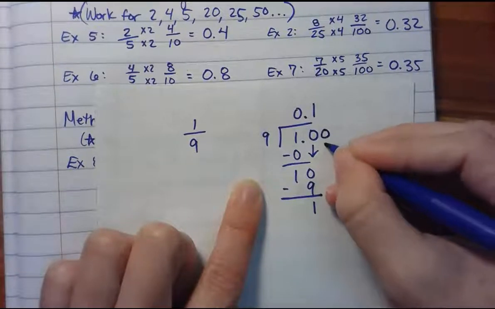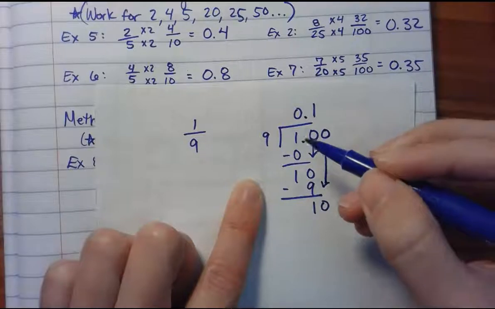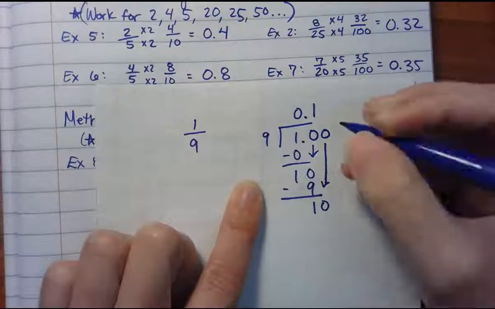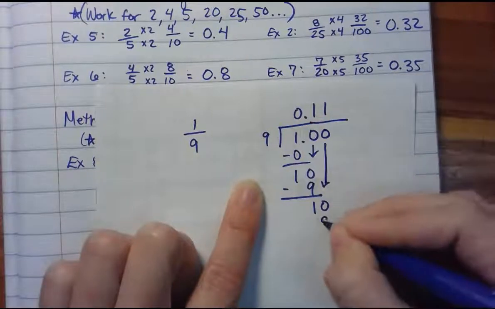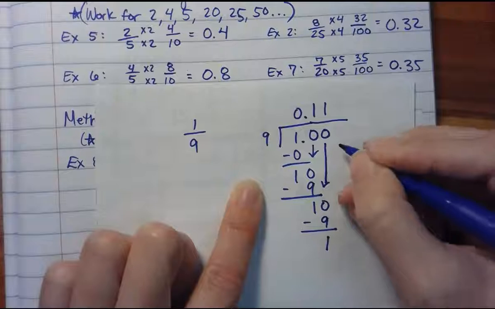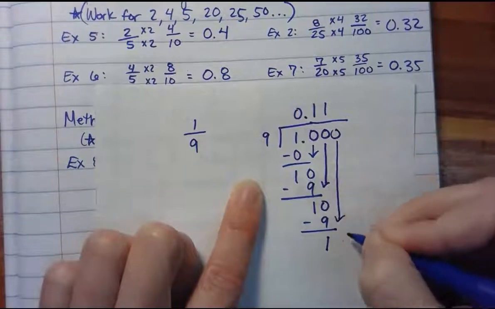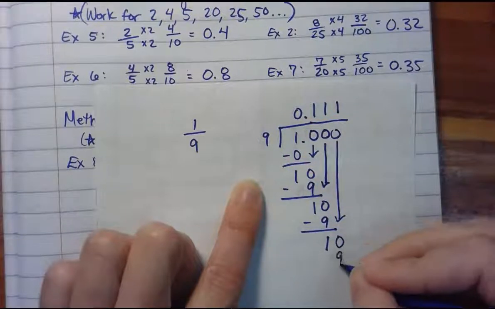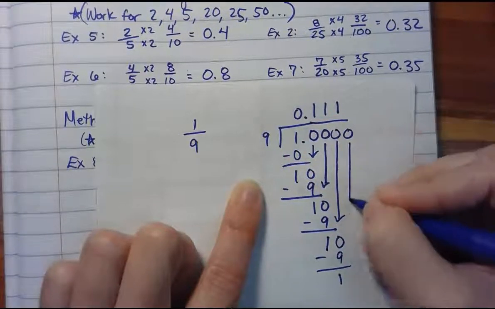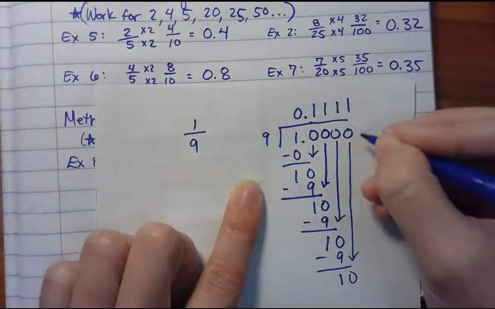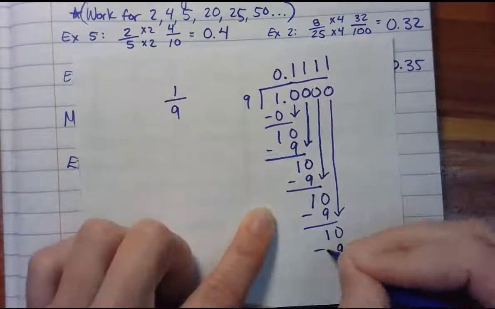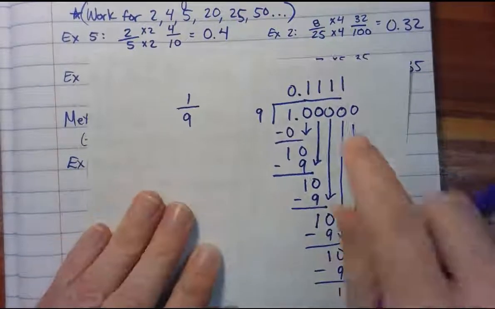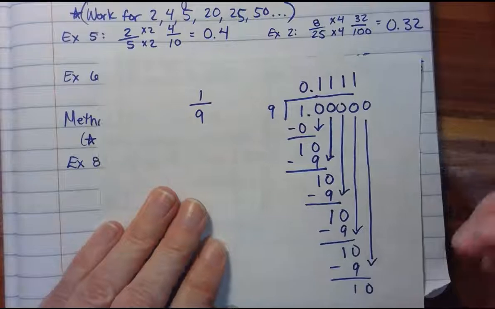And so when I go to add another 0 and bring that down, I'm sort of stuck in a cycle here because I just asked myself a minute ago, how many times does 9 go into 10? It goes in 1 time, and 1 times 9 is 9. Subtract, you get 1. Add another 0. Bring down the 0. It's another 10. So how long could we do this process? We could be doing this process all day long because notice it just repeats itself.